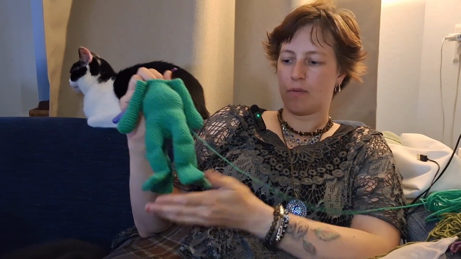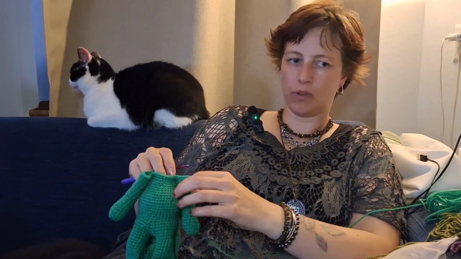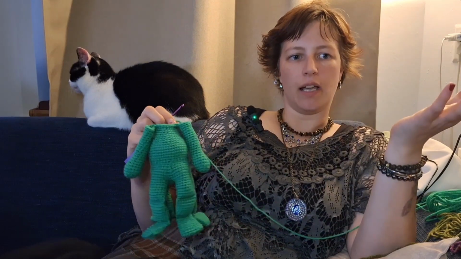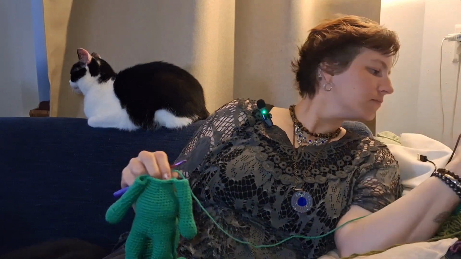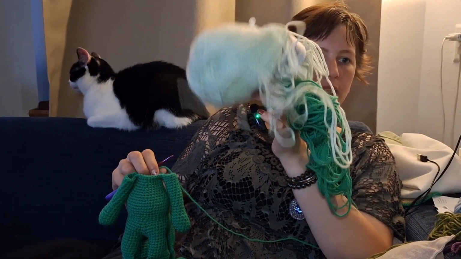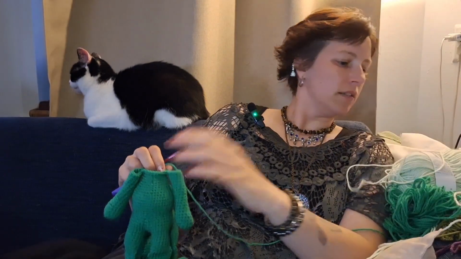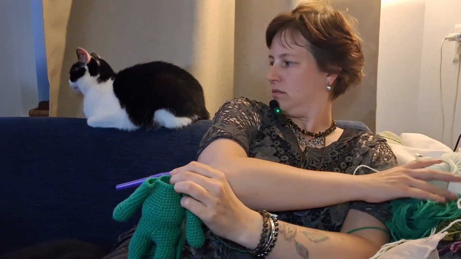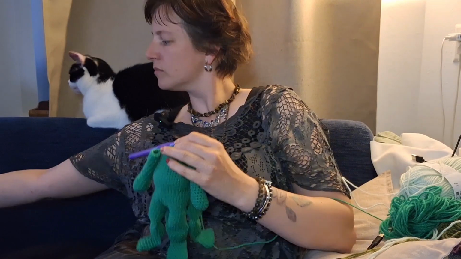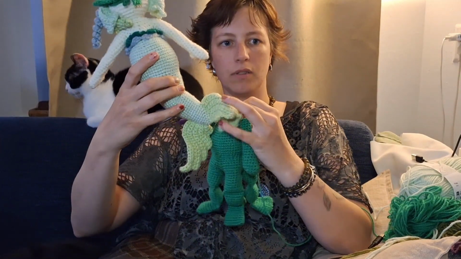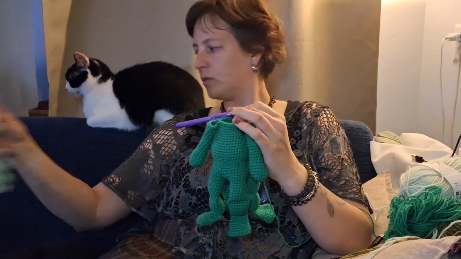The last few times I was in the store, the only greens they had were two colors that I already have. Like this sparkly light green and another, I think this green, something like that, a light green.